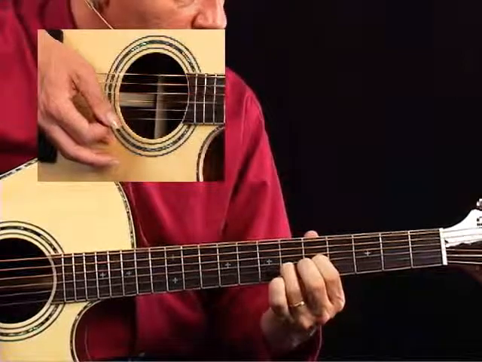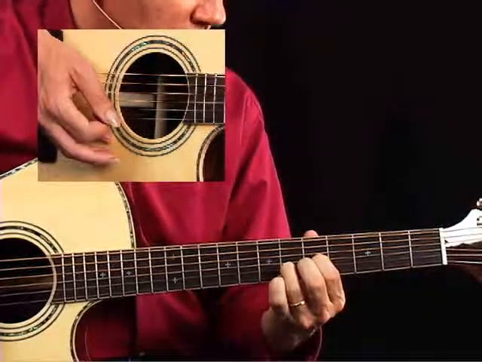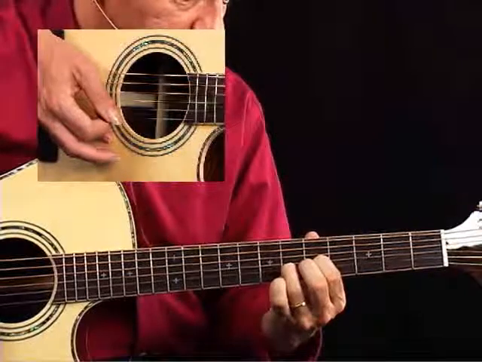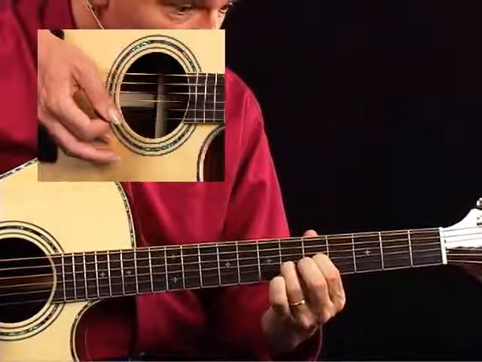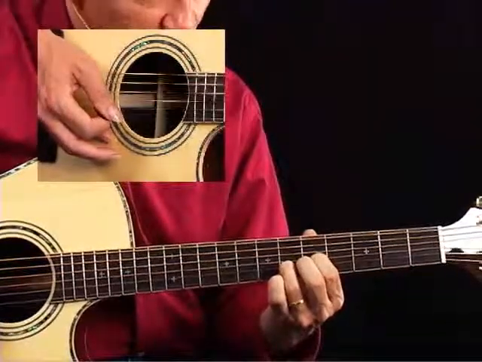Listen to the next song that utilizes these close chord voicings, called Too Close for Comfort. It's in the fingerpicking style, capo on the 3rd fret, and played in A minor relative to the capo.